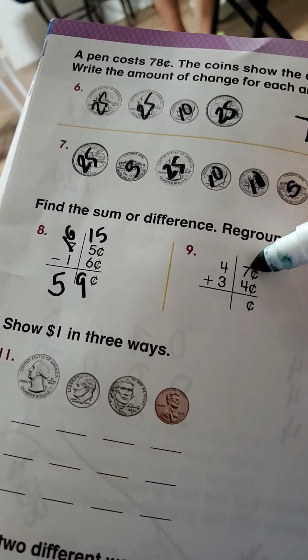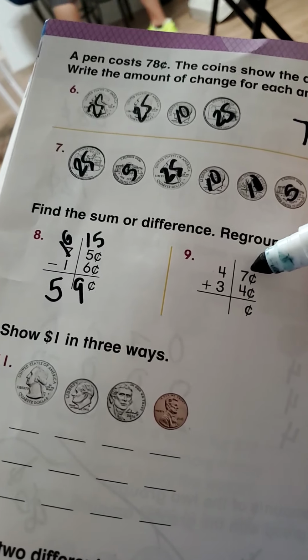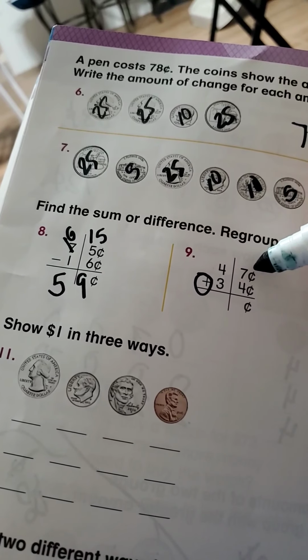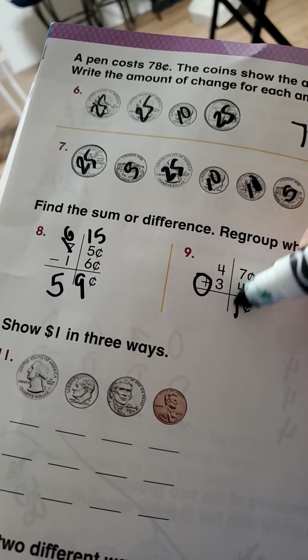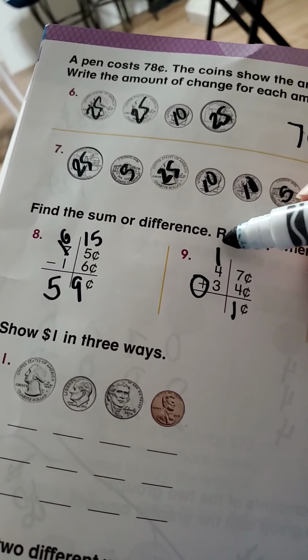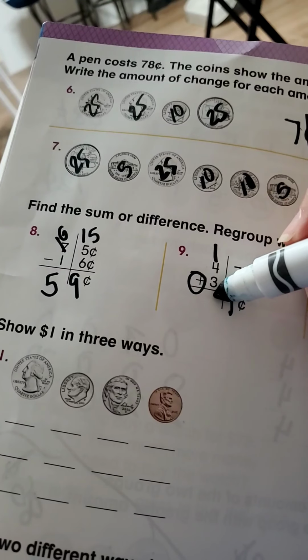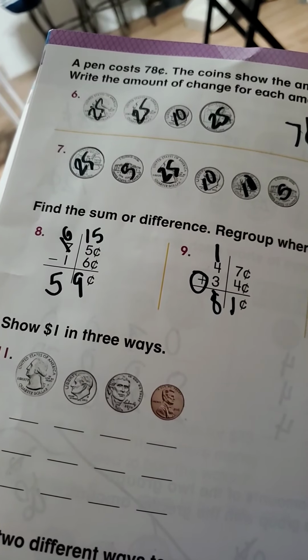Over here, is the number on top bigger? Yes, it is. So, but this is addition. So it's easy. 7 plus 4 is 11. 1, carry the 1. 4 plus 1 is 5. 6, 7, 8. So the answer is 81 cents.